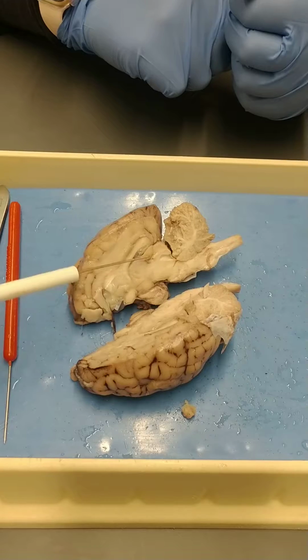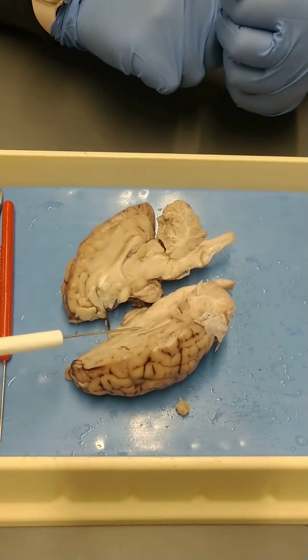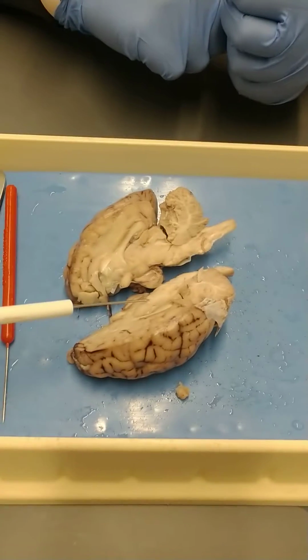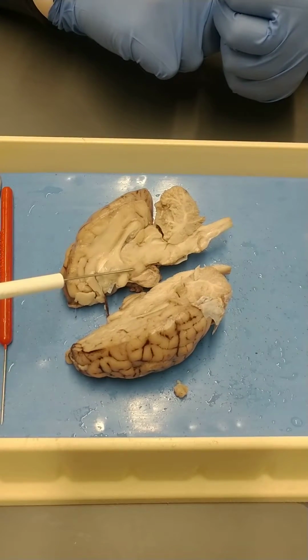Now underneath that was our diencephalon. So we had our round structure. That was the thalamus. This gray area underneath it is our hypothalamus.